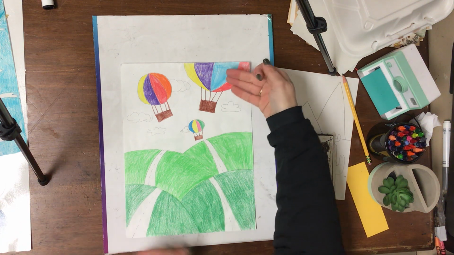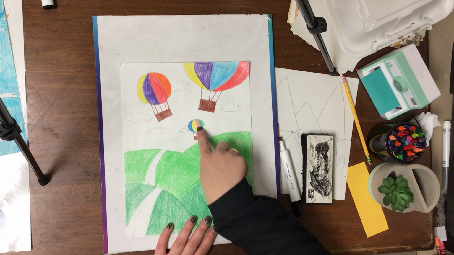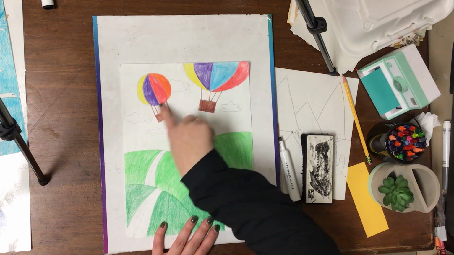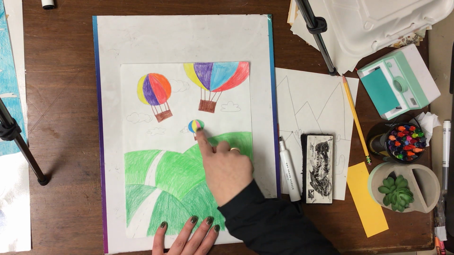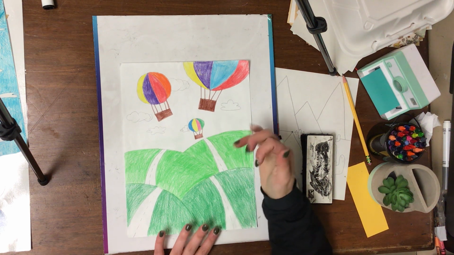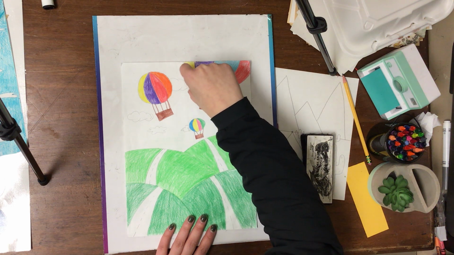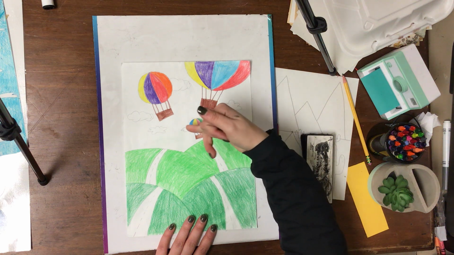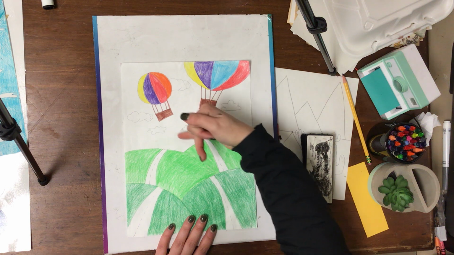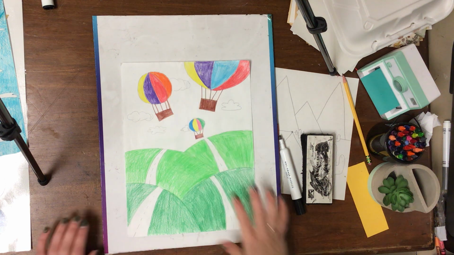Also, when things are close to us, they appear larger. And when things are farther away from us, they appear smaller. So this hot air balloon is closest to us. This hot air balloon is in between the close one and the far one. And this one is the farthest away because it's the smallest, okay? I also have my clouds going back in space right here close to me. I have a large cloud. And then you'll notice near the middle point of my drawing, my clouds are getting smaller because they're disappearing with my small balloon. Okay, so it's kind of moving back that way.